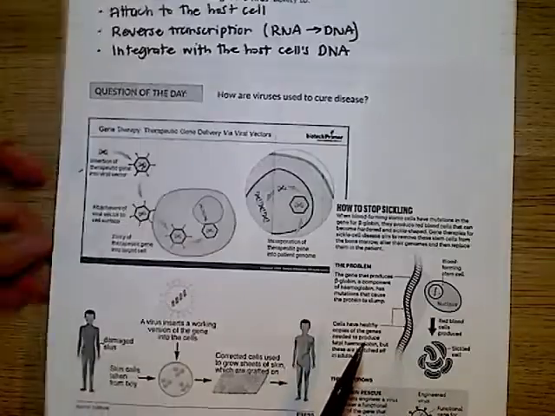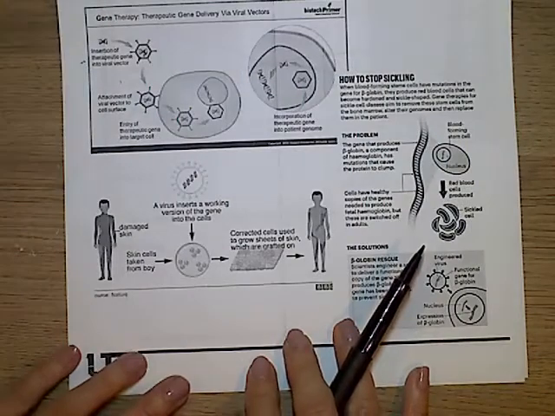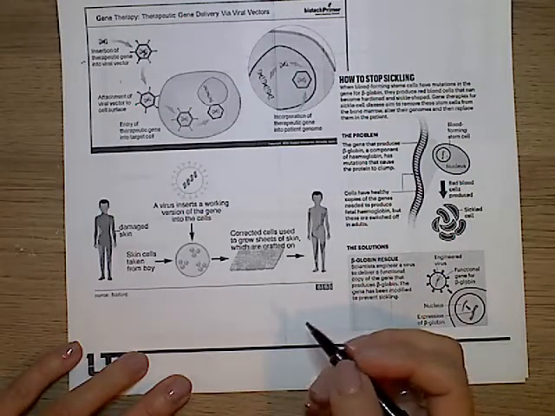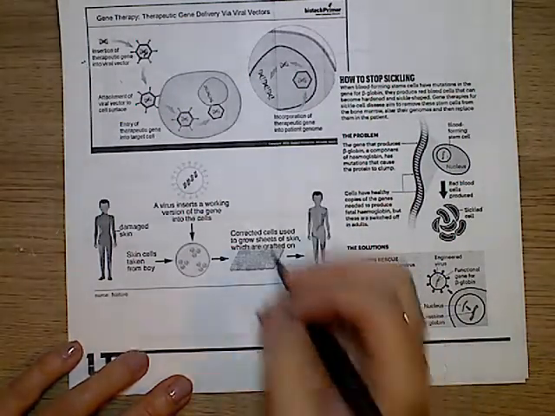But the two that you need to know for the test are this first one, epidermolysis bullosa, and I think this is the third time we've brought this up.